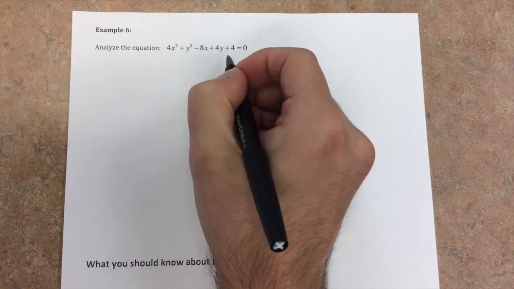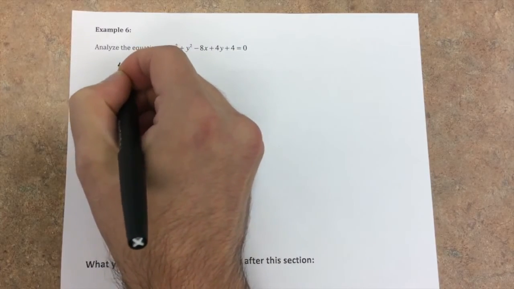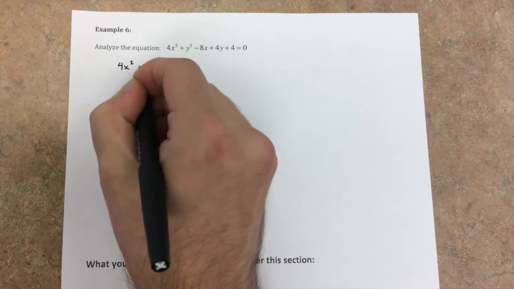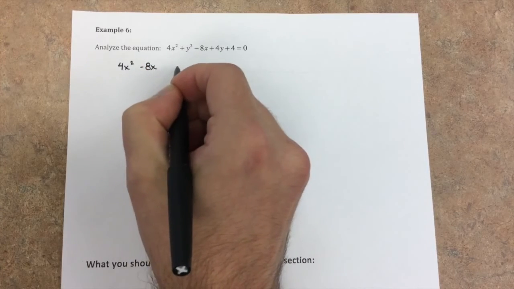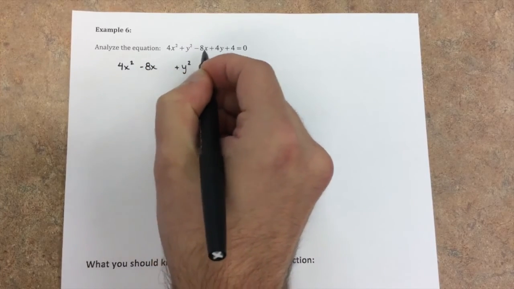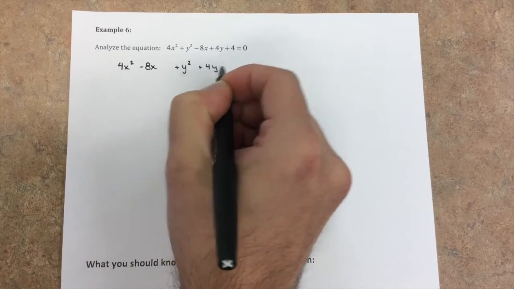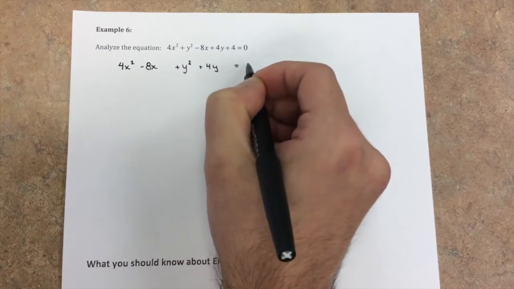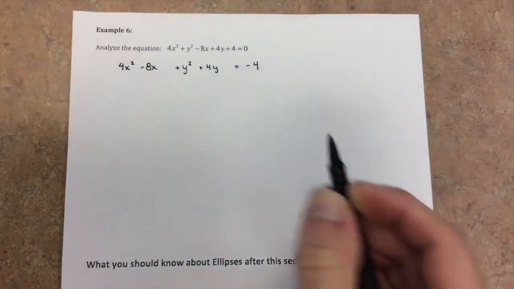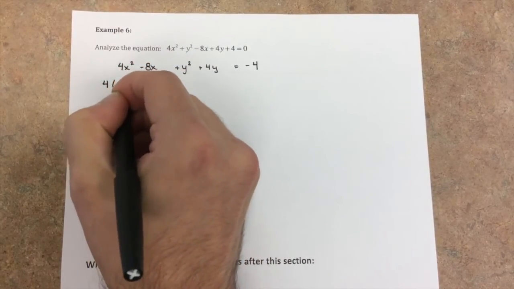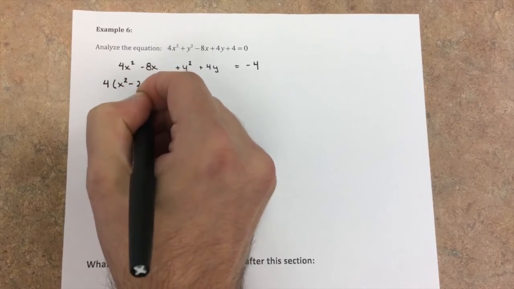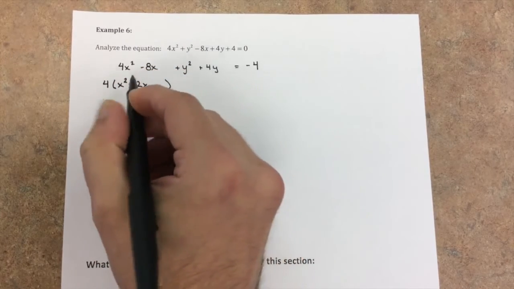So first off, we're going to group the x's together: 4x squared minus 8x, and then we're going to leave a little space. Then we're going to group the y squareds together, so y squared plus 4y, and then we're going to move the number over to the other side. So that's negative 4. Next up, factor out the 4. That'd be x squared minus 2x, and let's go complete the square.